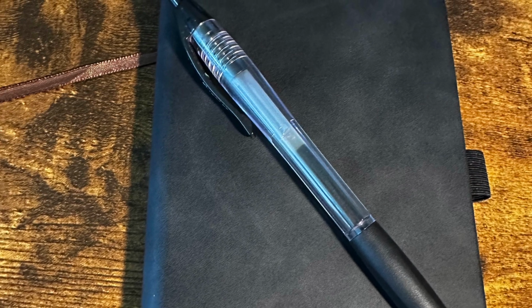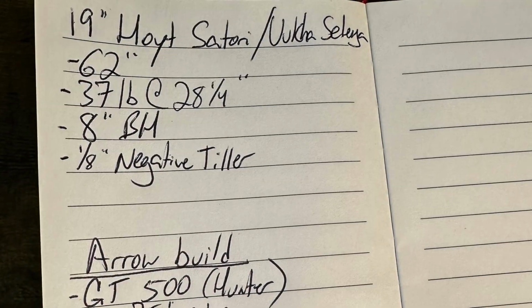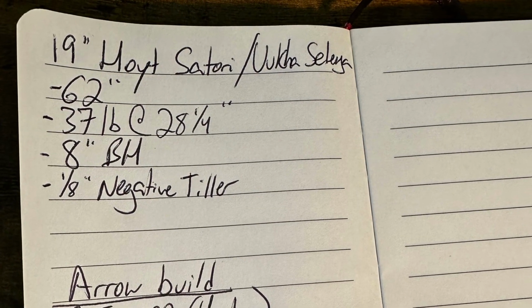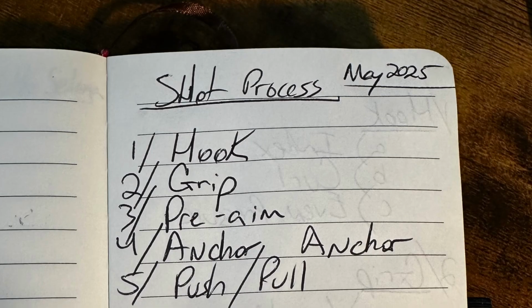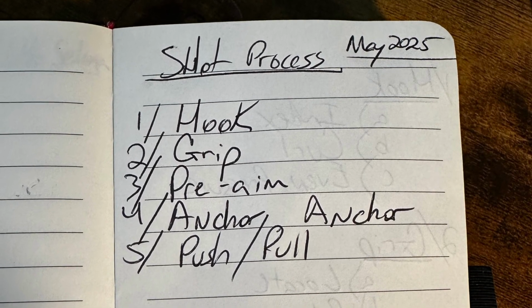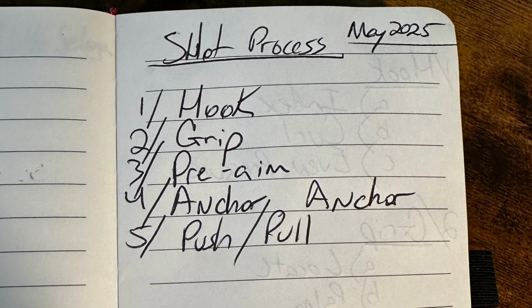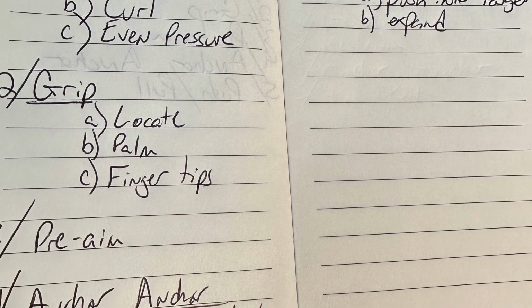Just a quick side note. I really highly recommend getting a little log like this that you can keep your notes in. I store bow specs and arrow builds and all that sort of stuff, so I don't forget them. If you're a gap shooter, you can write your gaps and stuff. So you might have guessed I use it to keep up with my shot process and change it around when I need to.